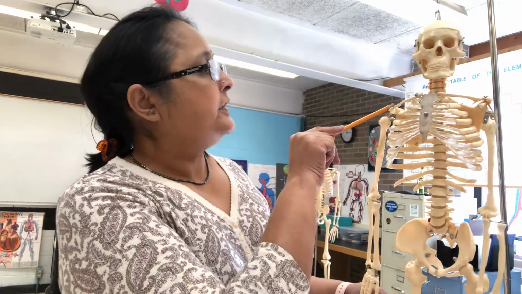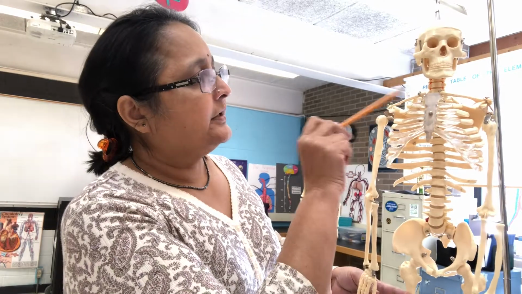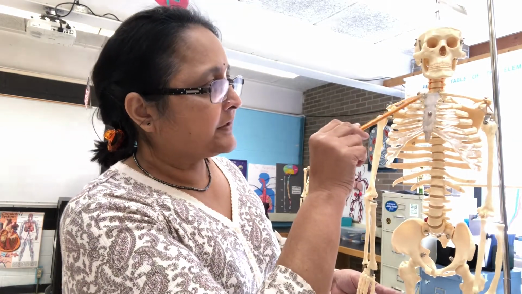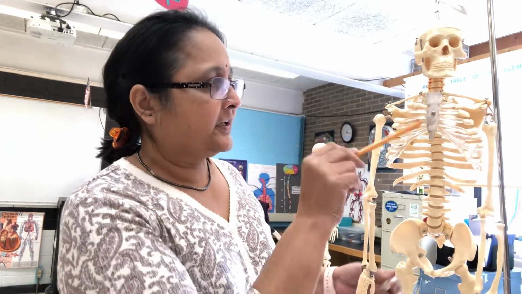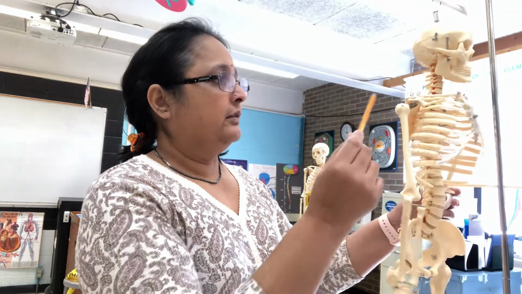Let's move on to the collarbone. This collarbone is known as the clavicle. On one side, in the front, the clavicle is attached to the chest bone, the sternum. On the other side, it is attached to the shoulder bone or shoulder blade, which we call the scapula.